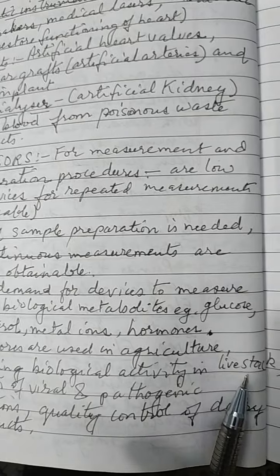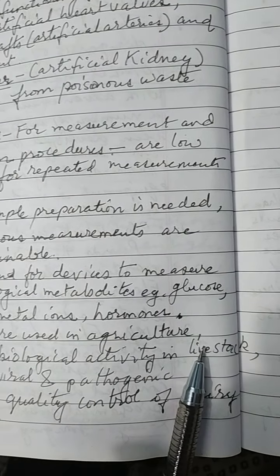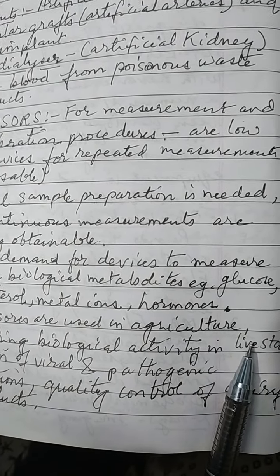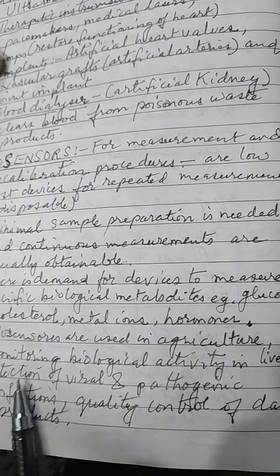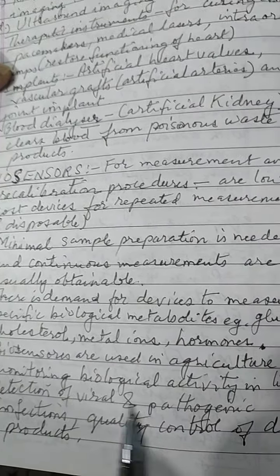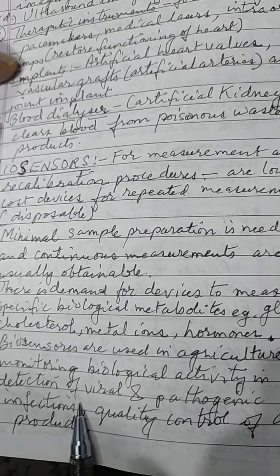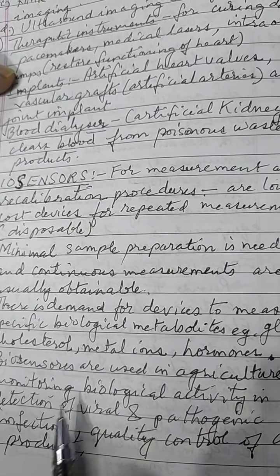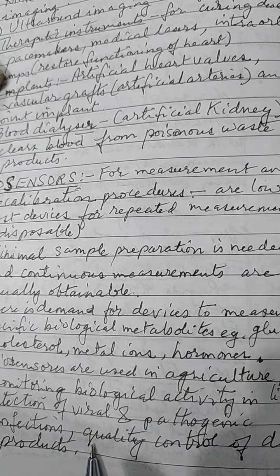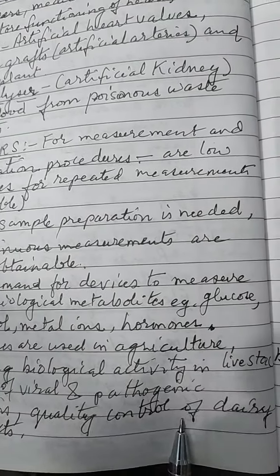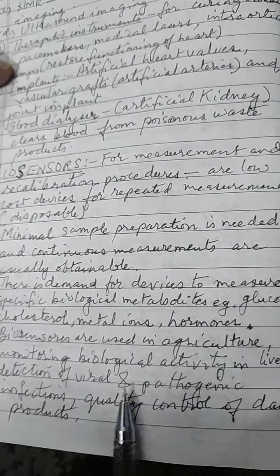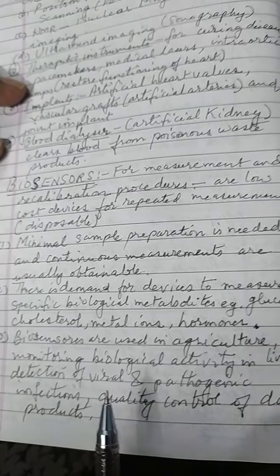What is livestock? Like cattle, buffaloes, goats, cows. And for detection of viral and pathogenic infections in the cattle, in cows, etc. And quality control of dairy products. There also biosensors are utilized.